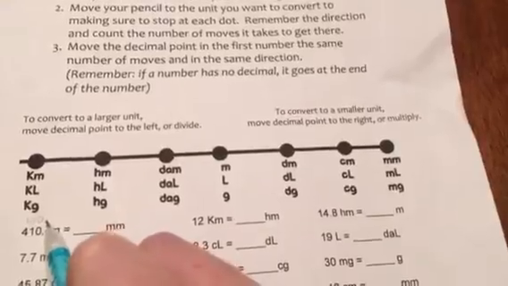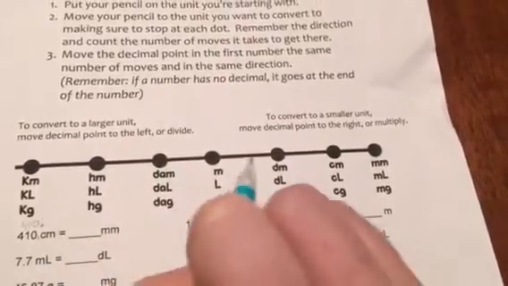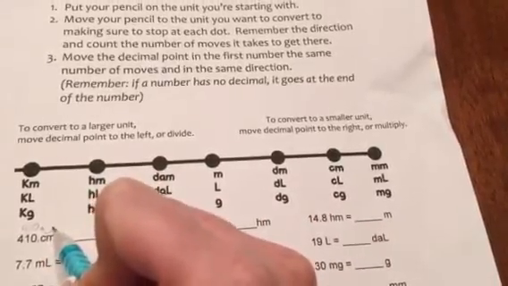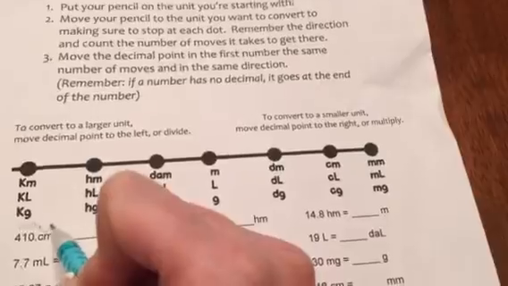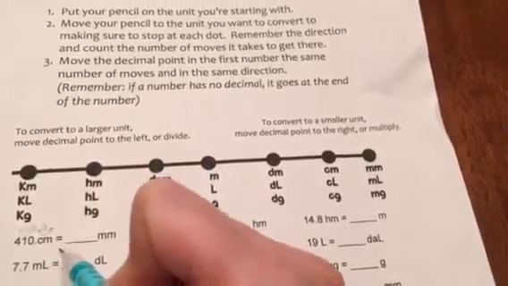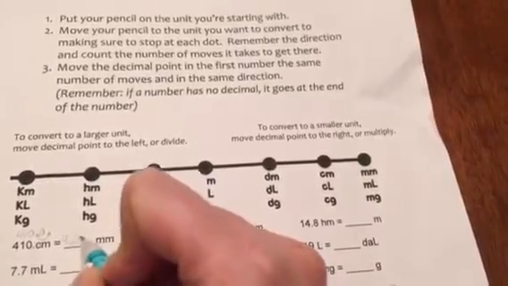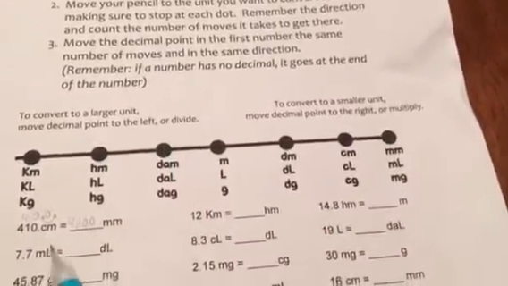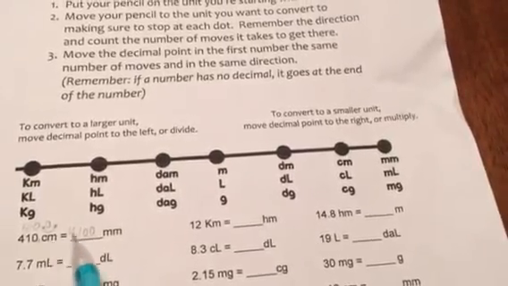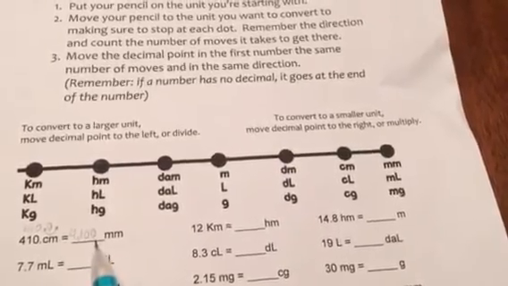So I'm going to move my decimal point one move to the right because that's what I did up there on the line. So one move to the right. Now my decimal's here, and any empty spaces I'm going to fill in with a 0. So my new number then is 4,100. So that means that in 410 centimeters, there are 4,100 millimeters.